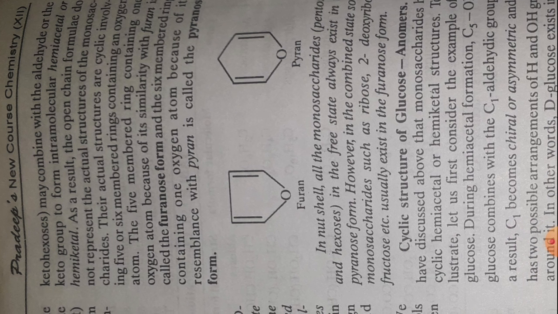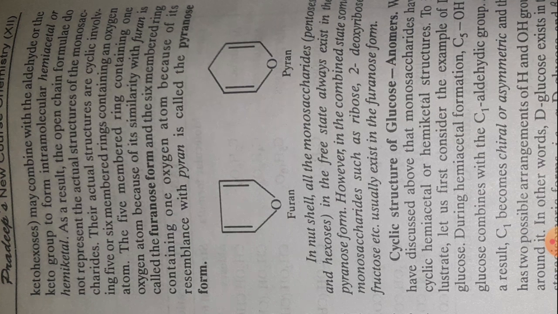Now if we try to write the structures, starting from carbon number 2, 3, 4, 5 and 6, what will happen? We will get a 3-membered ring, a 4-membered ring, a 5-membered ring, a 6-membered ring. Oxygen is one of the members of the ring.